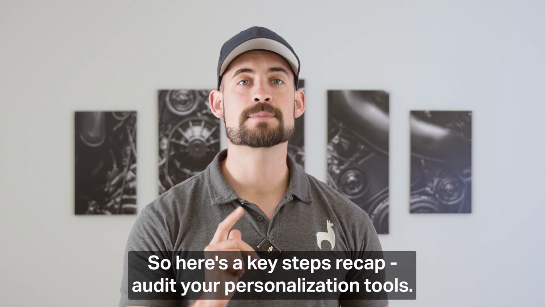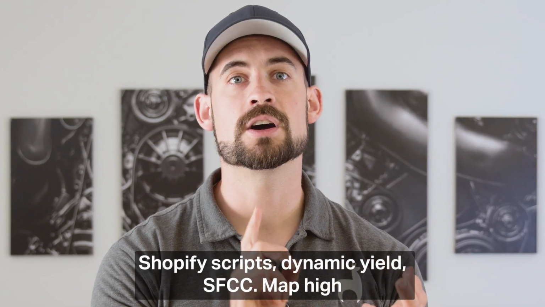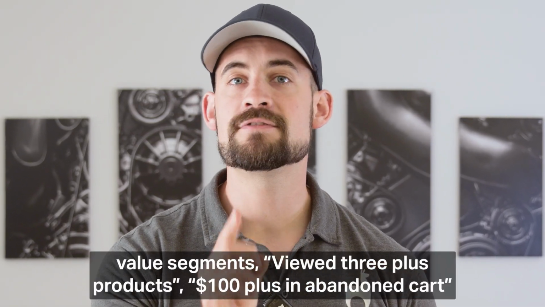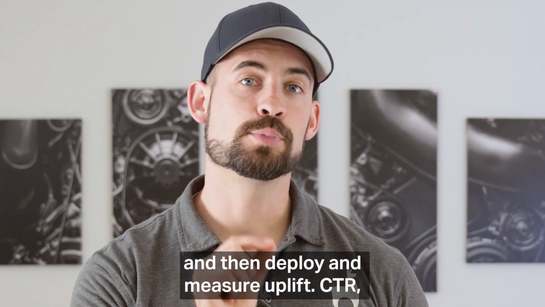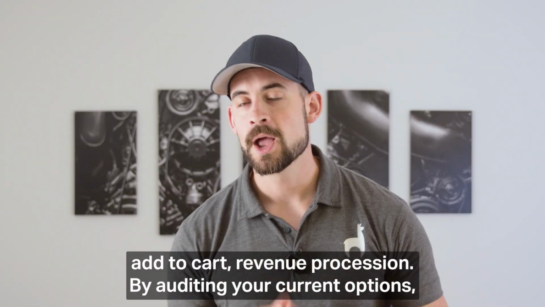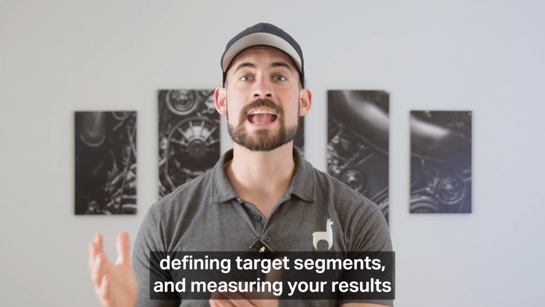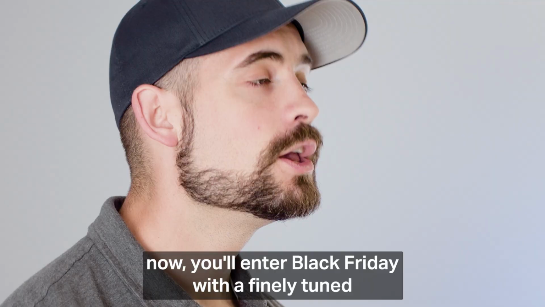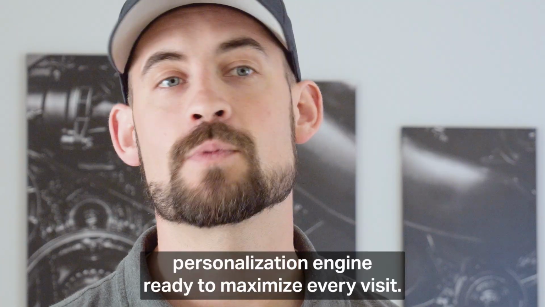So here's a key steps recap. Audit your personalization tools: Shopify scripts, Dynamic Yield, SFCC. Map high-value segments: viewed 3+ products, $100+ in abandoned cart. And then deploy and measure uplift: CTR, add to cart, revenue per session. By auditing your current options, defining target segments, and measuring your results now, you'll enter Black Friday with a finely tuned personalization engine ready to maximize every visit.